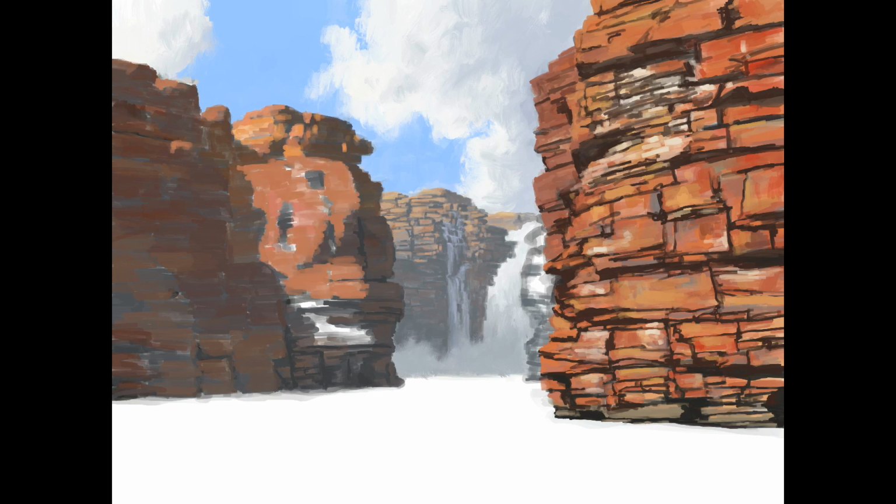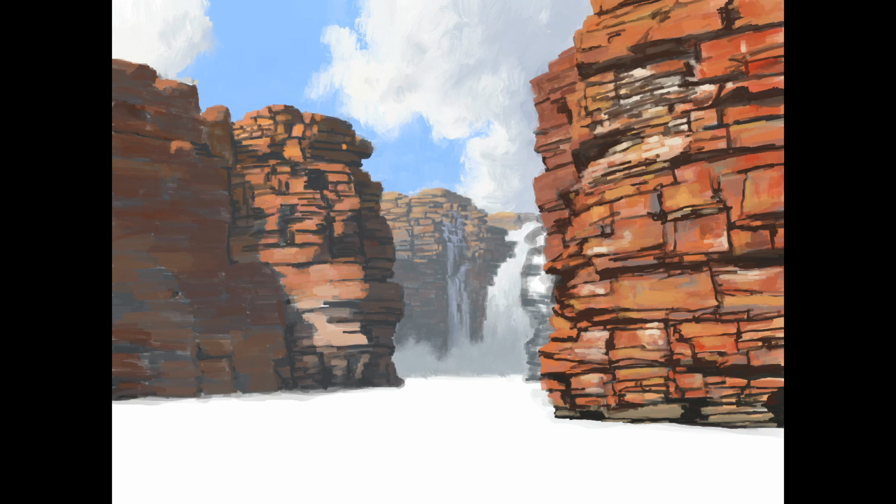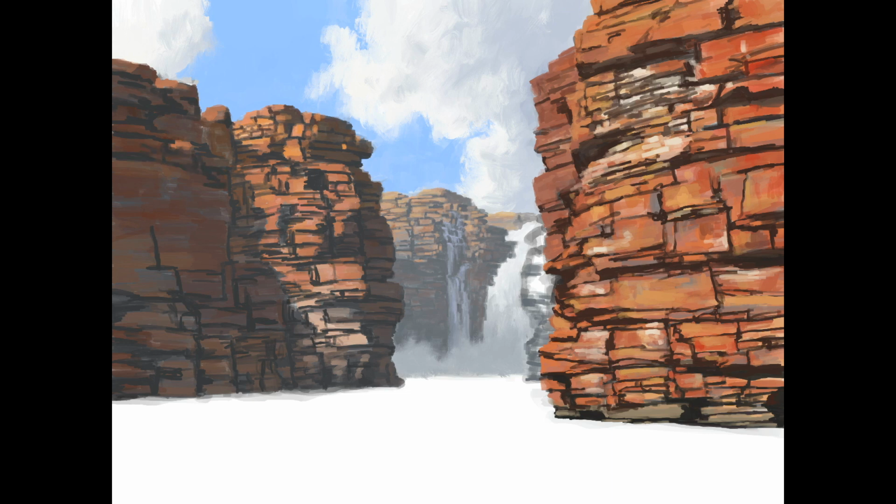Then once that was done, I added the areas of the rock faces that are in light, using a little less saturated than the rocks in the foreground, and then I was adding the intricate details of those cracks and fissures. I was mainly using the flat brush feature for most of this whole digital painting.